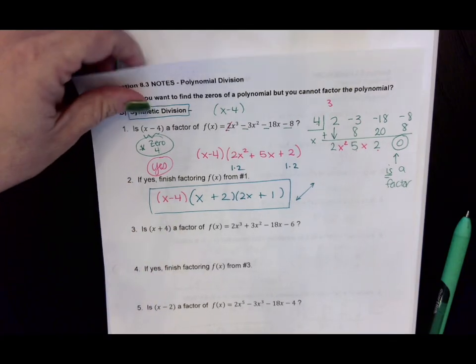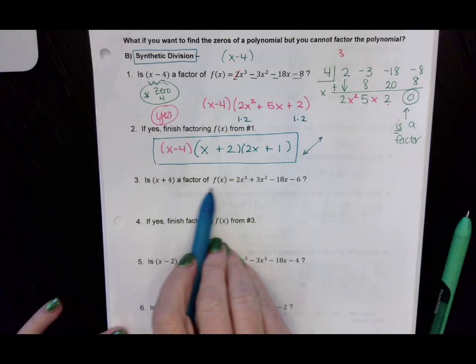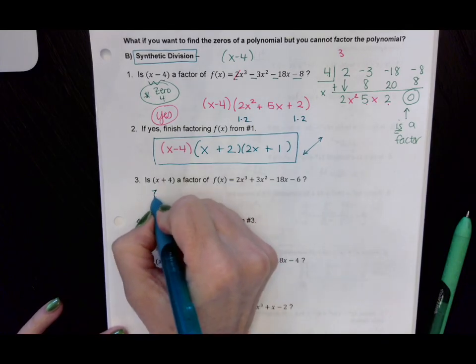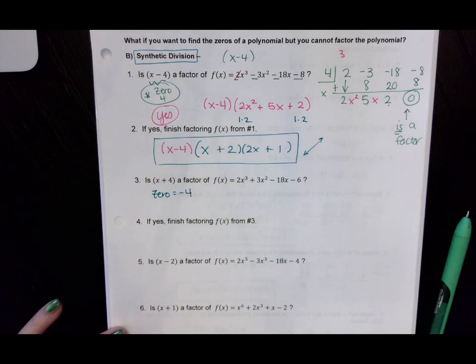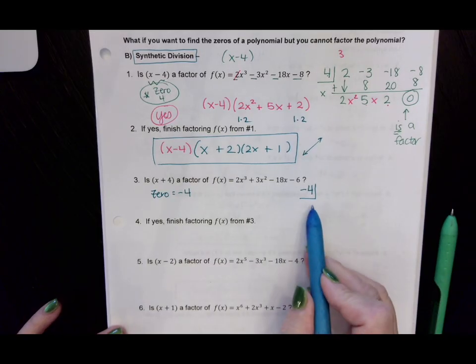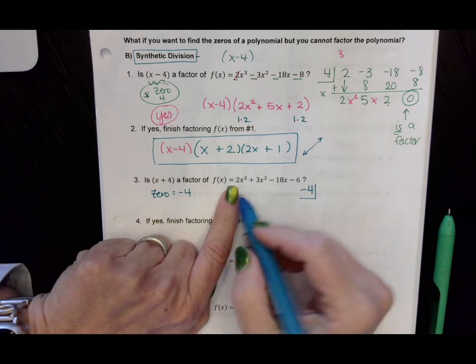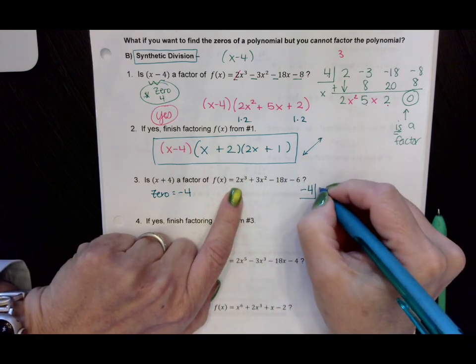All right, let's keep going. Let's try this. So this says, is x plus 4 a factor? So here, remember, I have to find my 0, and my 0 is -4. So in my little box over here, I'm going to put in -4. Now, I have cubed, squared, x, constant. So I'm good. So I'm going to write just the coefficients.